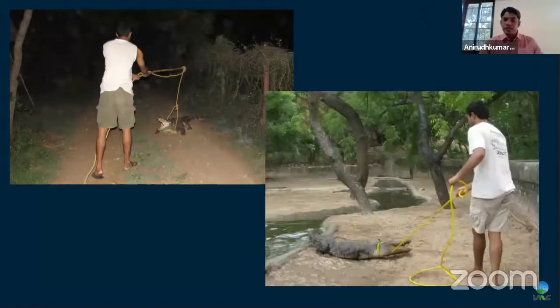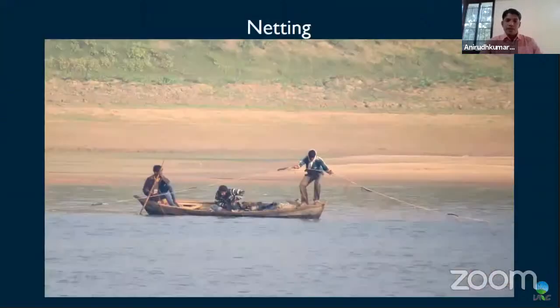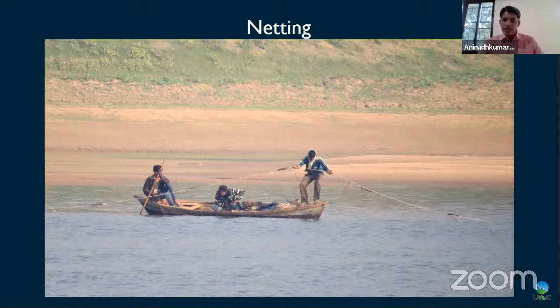You can just put the rope on the neck of the crocodile, and it can easily be captured, and then you can do the further steps of restraining. Nets are also used the world over to capture crocodiles. But of course, the nets, as I said, have to be monitored regularly, or crocodiles can get suffocated.